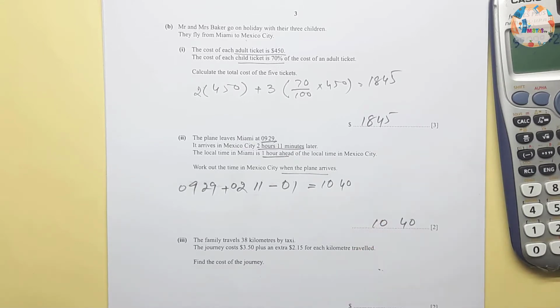The family travel 38 kilometers by taxi. The journey costs this much plus extra for each kilometer. Find the cost of the journey.